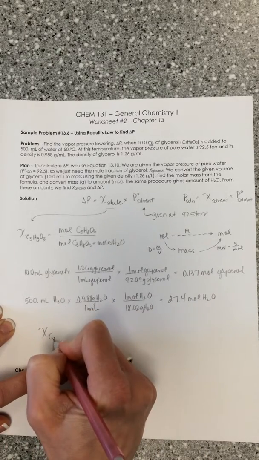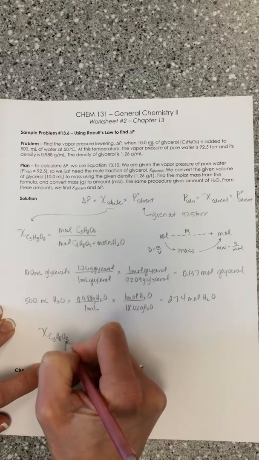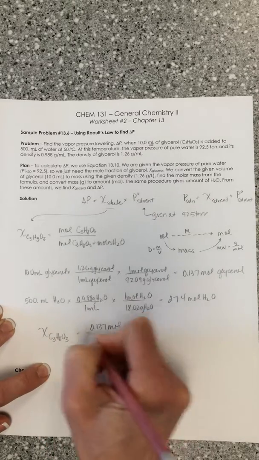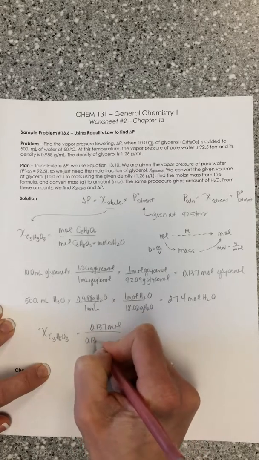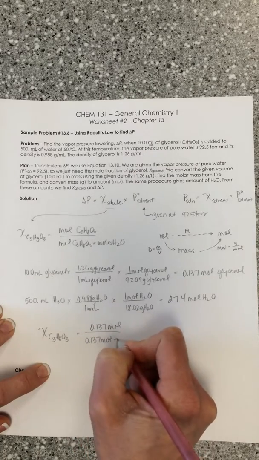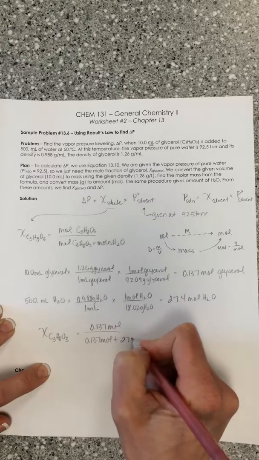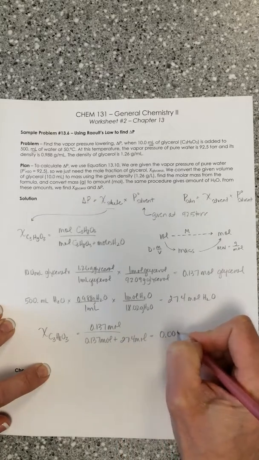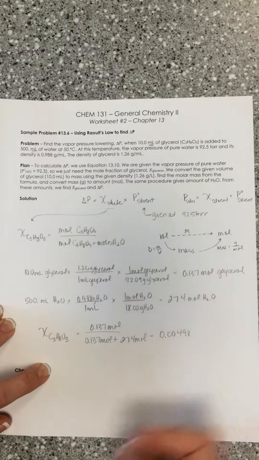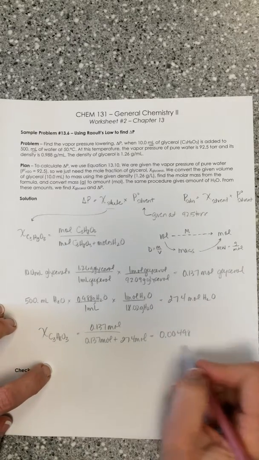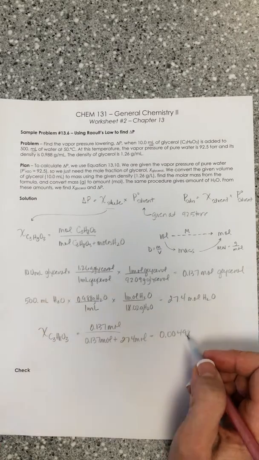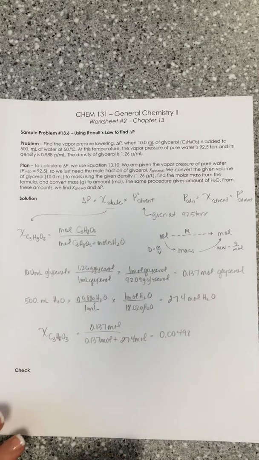So mole fraction of our solute, which is again our glycerol, is 0.137 moles over 0.137 moles plus 27.4 moles, and we get 0.00498. Remember, mole fractions again are unitless. I would not round this number early on here. We want to keep as many significant digits as possible until we get to our final answer.